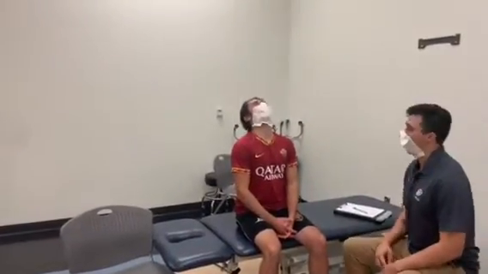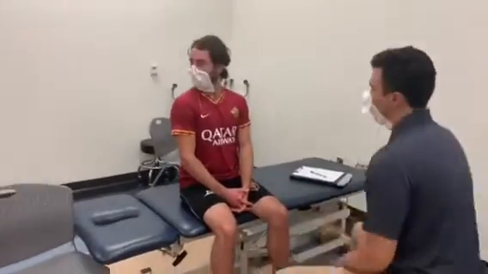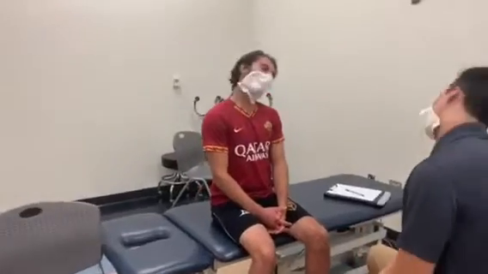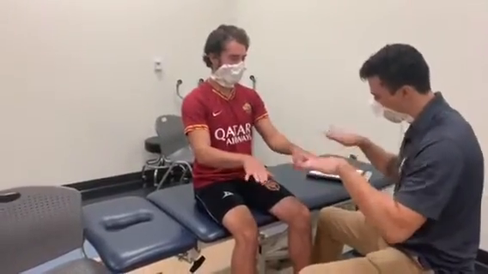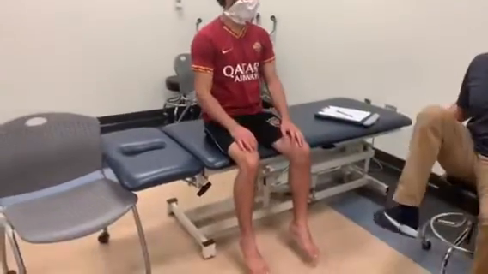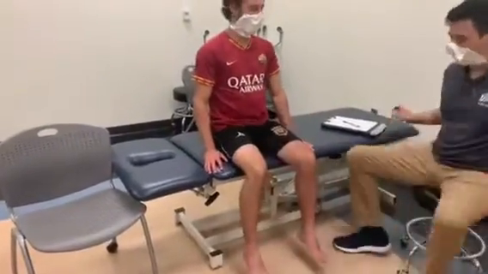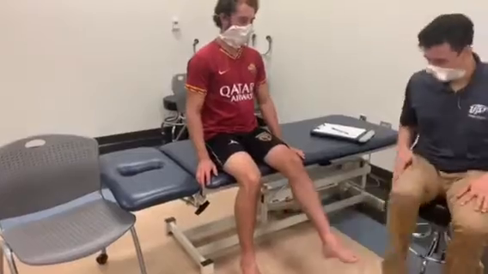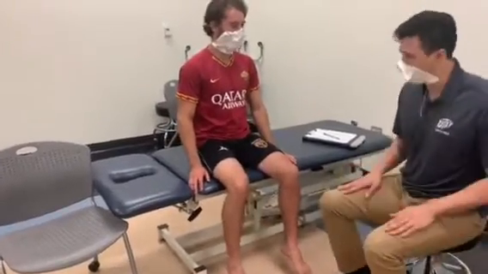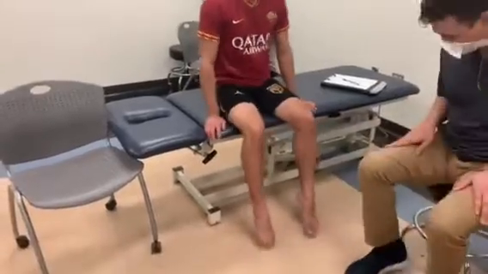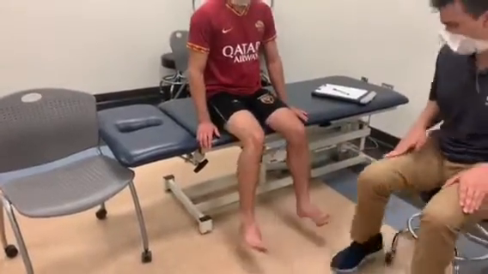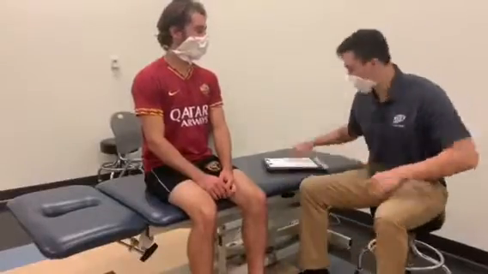He will start by looking at his shoulders and elbows, and then move on to his neck, wrists, fingers, hips, knees, ankles, and toes. He is looking for any kind of bilateral differences within these parts of the body. The therapist did not find any differences other than in his left knee extension and flexion.